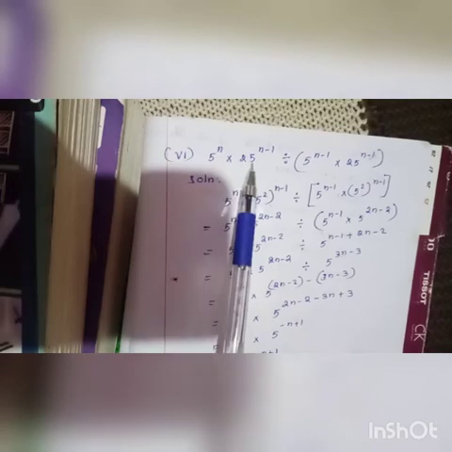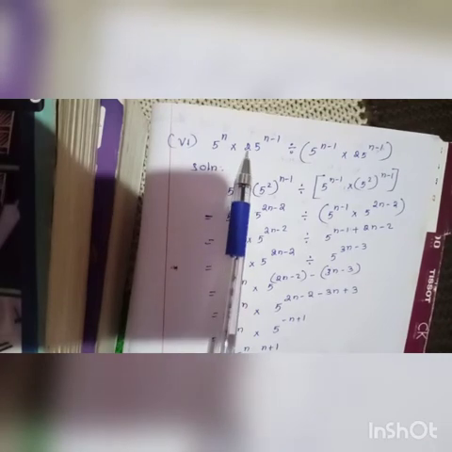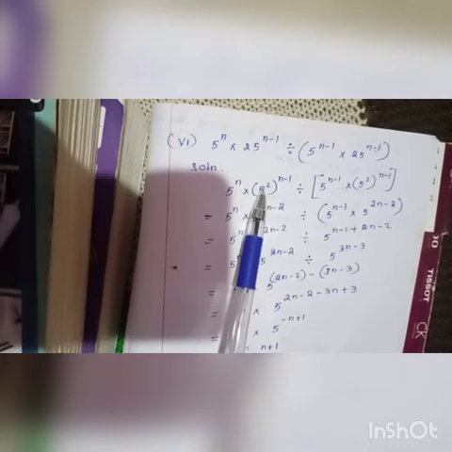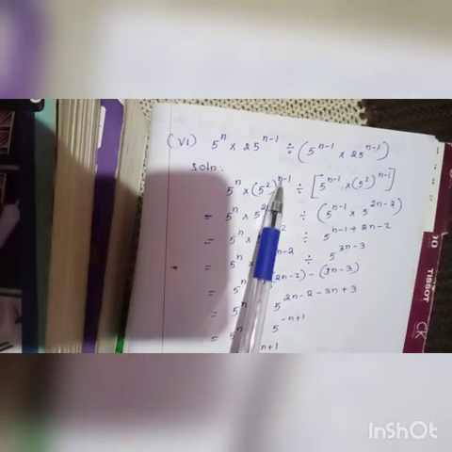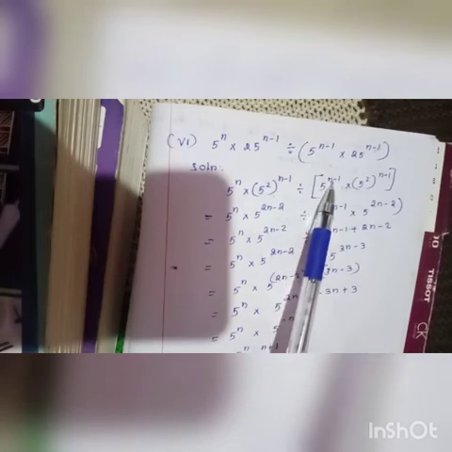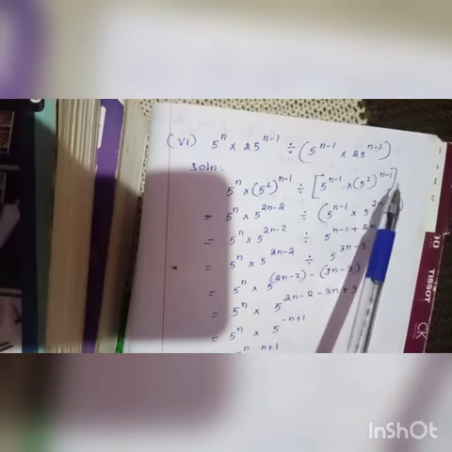Now next number 6. 5 raised to n into 25 raised to n minus 1, divided by 5 raised to n minus 1 into 25 raised to n minus 1. This is complete in bracket. Then next, 5 raised to n into this 25 we can write 5 square. 5 square means it is 25. Instead of 25 we will write 25 square complete in bracket, and n minus 1 out of the bracket, divided by. Now 5 raised to n minus 1 into 25, again converting here, 5 square all raised to n minus 1.